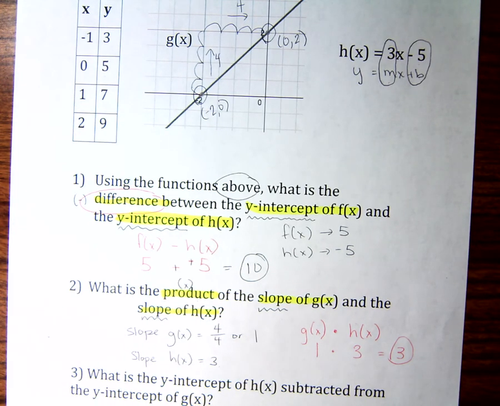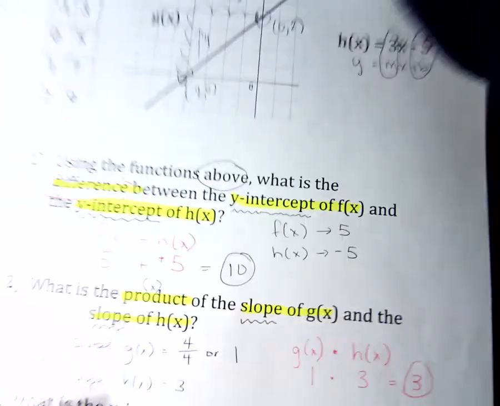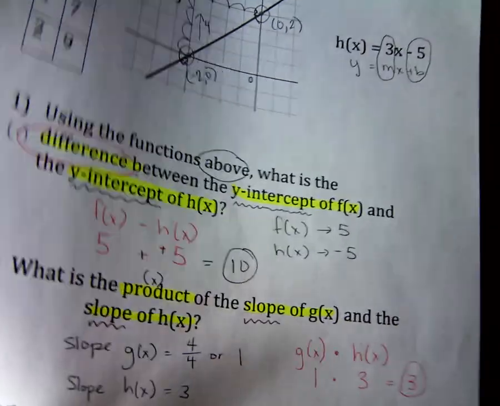Now I'm going to move the camera up just a little bit more so we can see problem number 3. Excuse me while I lift this up.